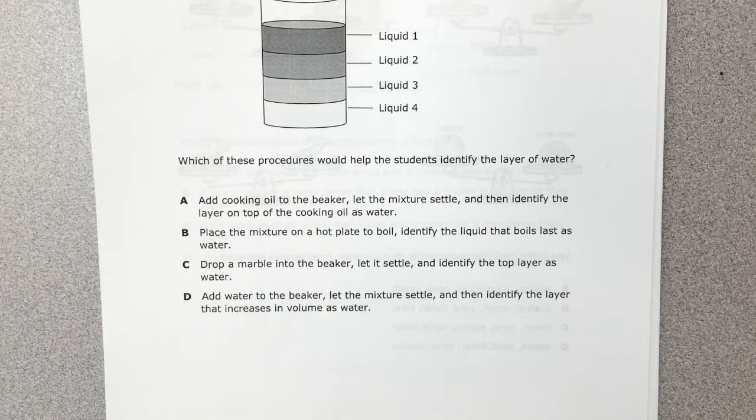B. Place the mixture on a hot plate to boil. Identify the liquid that boils last as water. C. Drop a marble into the beaker, let it settle, and identify the top layer as water. D. Add water to the beaker, let the mixture settle, then identify the layer that increases in volume as water.